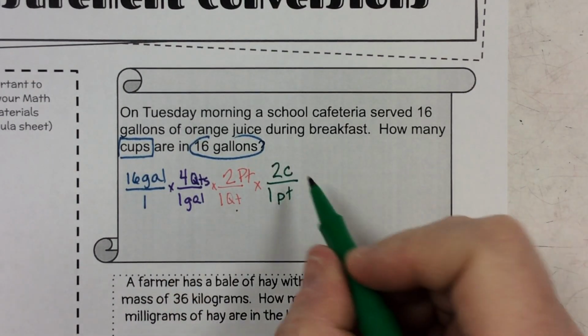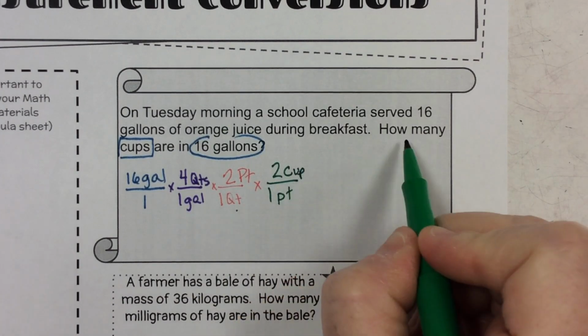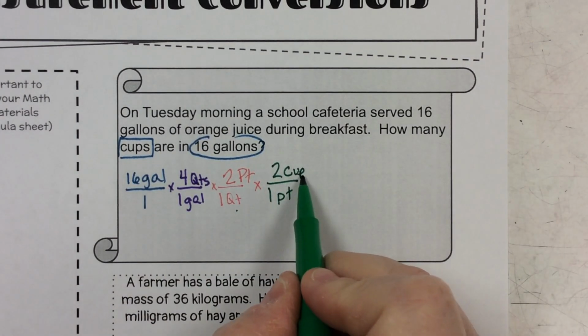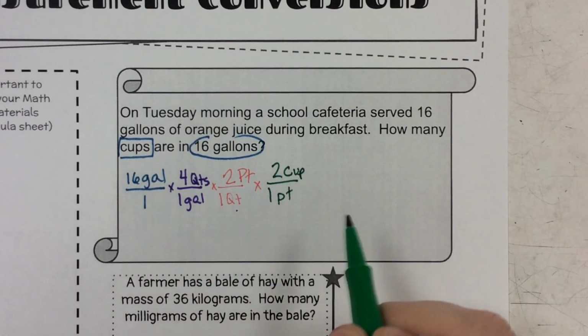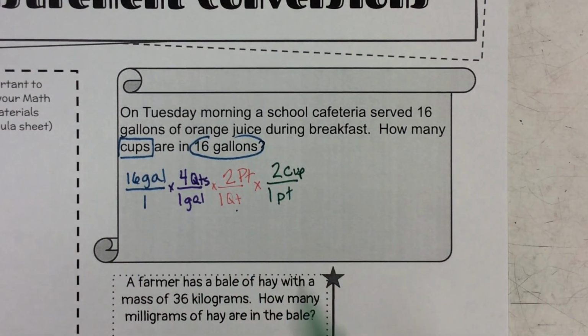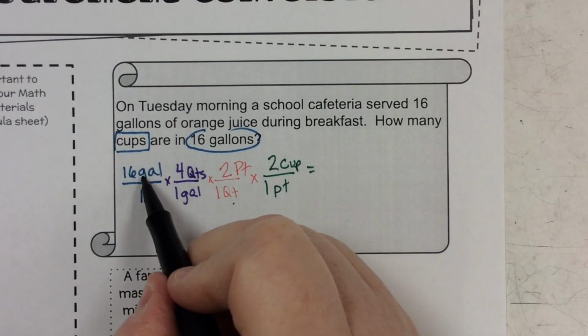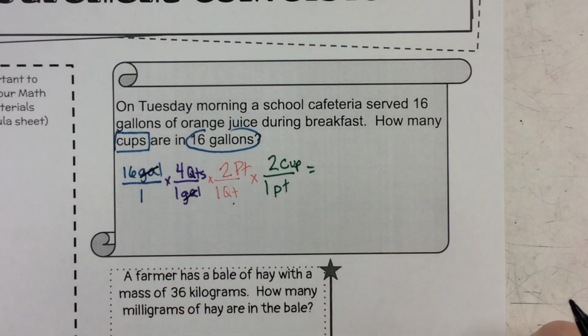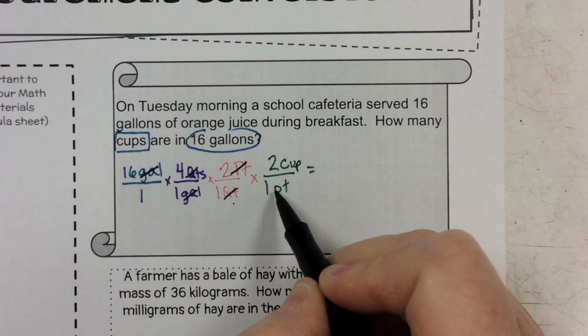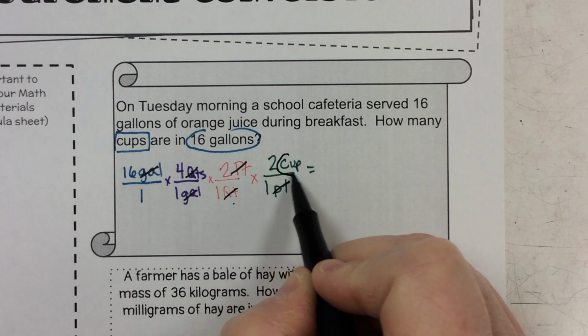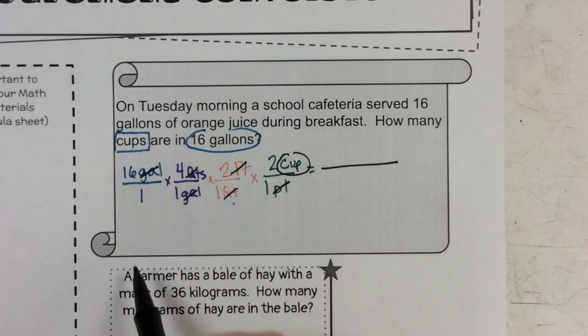I have 16 gallons. Now, it says how many cups, right? When I get to cups right here, that means I'm done. I stop. So now I just start going through and making sure my units are correct, and then I cancel out what I need. So gallons on top, gallons on bottom, cancel. Quarts on top, quarts on bottom, they cancel. Pints on top, pints on bottom, they cancel. I'm left with cups. Now I just multiply straight across.